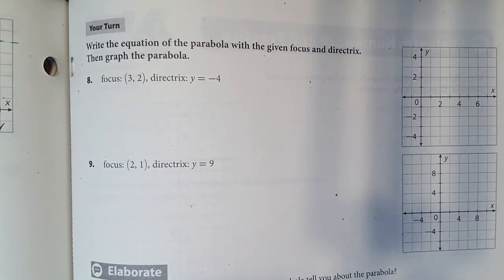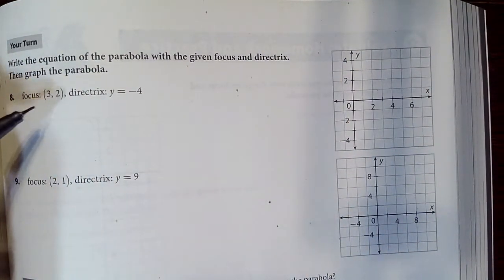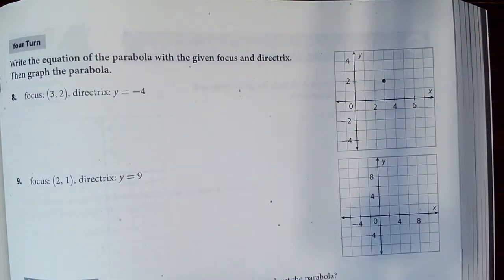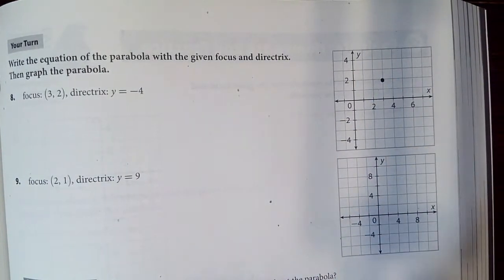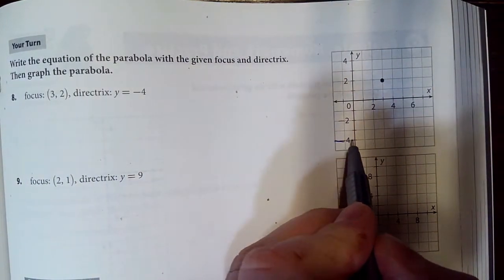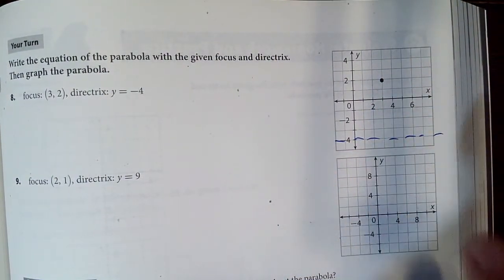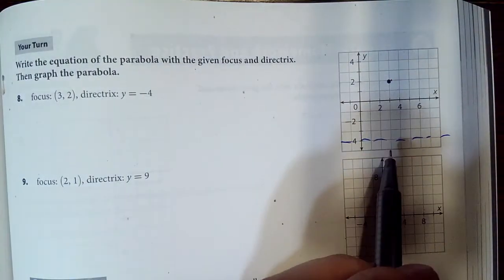All right, so the first thing I want to do is plot this focus. It's at (3, 2). So I'm going to go to 3 and then up to 2. There's my focus. The directrix is at y = −4. Here's my directrix. So I want to figure out how far these 2 things are from each other. So from 2 to −4.